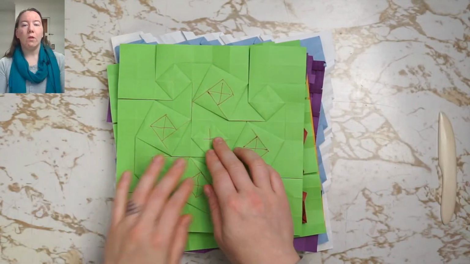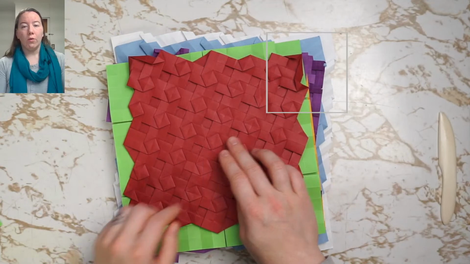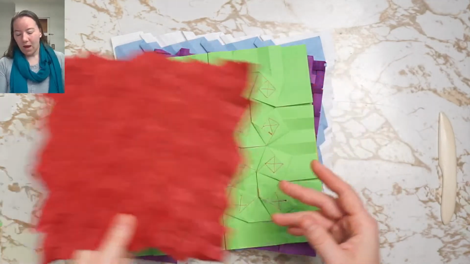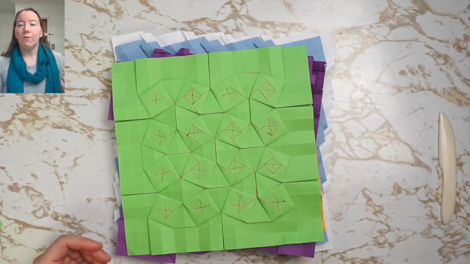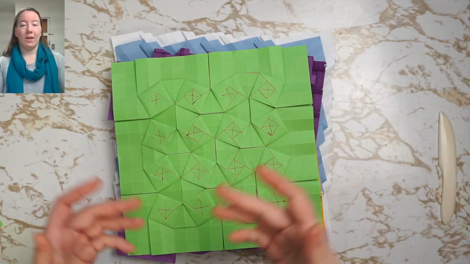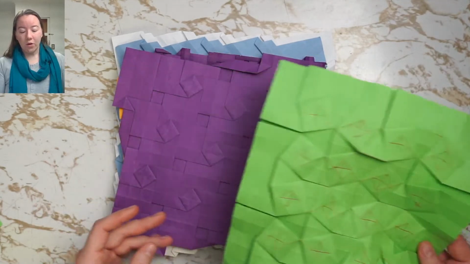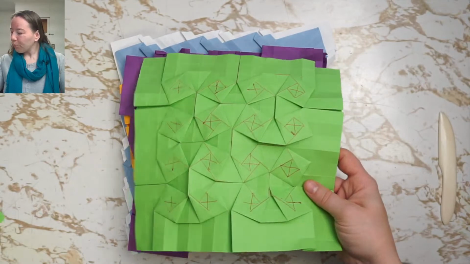So we've got closed, closed, same, closed, closed, opposite. Then you can do closed, open, same, closed, open, opposite. You can do open, open, same. And what we're going to fold together today is open, open, opposite, the one that I don't have in my examples. And I'm going to show y'all a few other options here real quick.